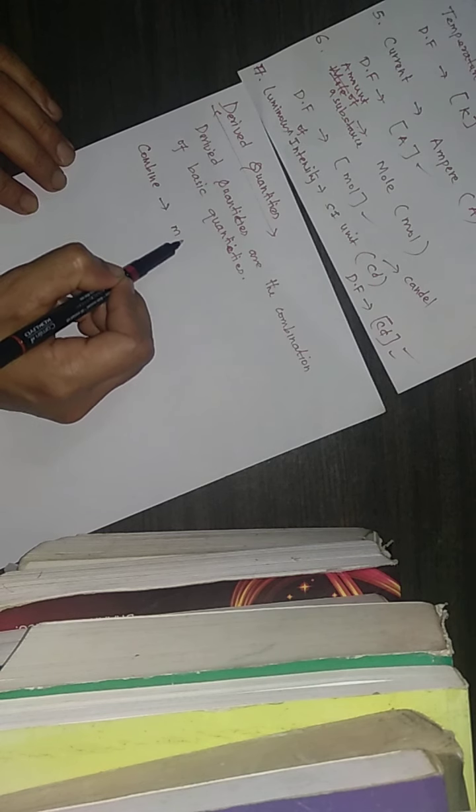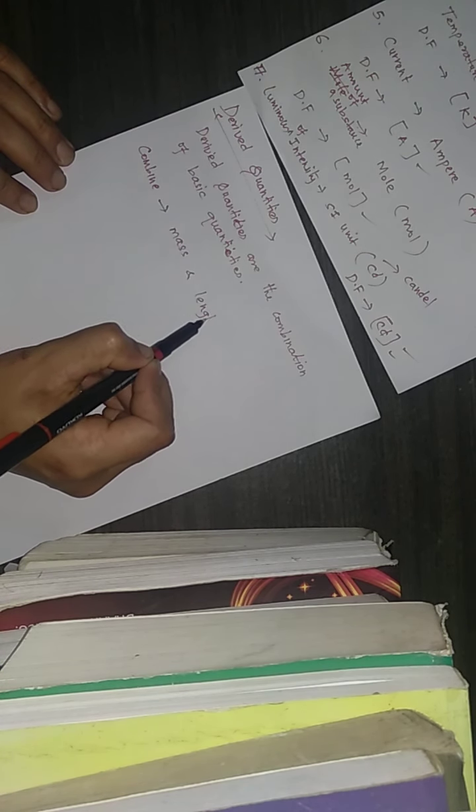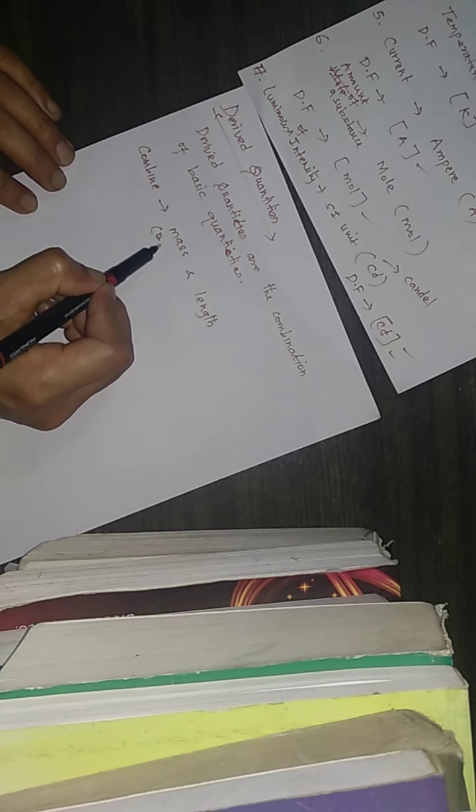For example, let us combine time, which is a basic quantity, and length, which is again a basic quantity.